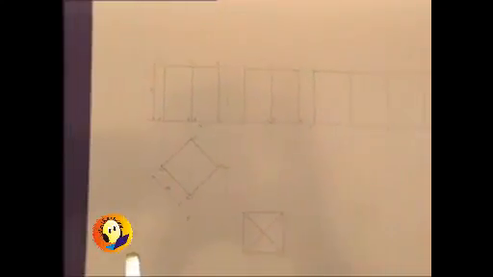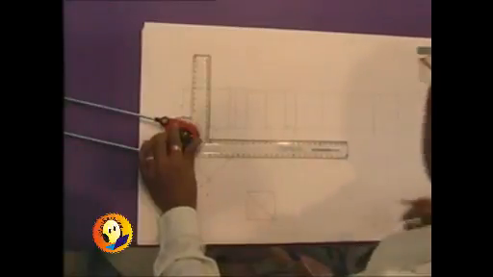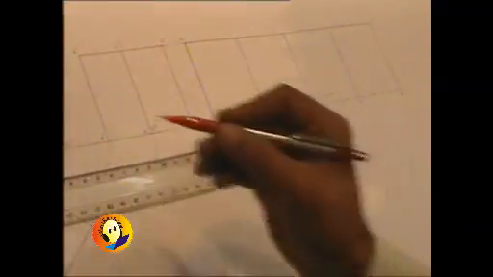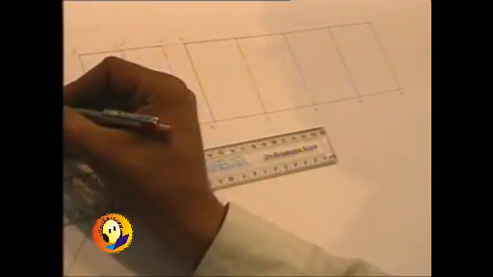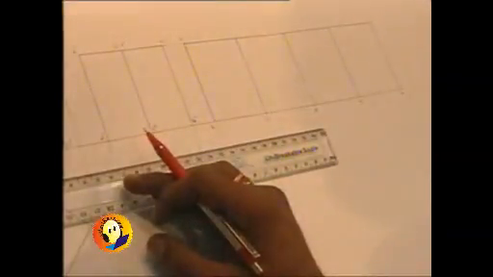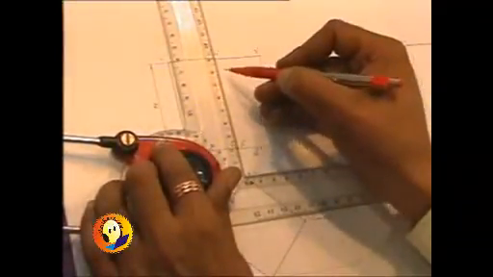Now let us proceed with the second part, that is the section of this particular solid. For that section, we are given that the auxiliary inclined plane is passing through a point on the axis, 25 millimeters from the top surface. So we can mark that point.